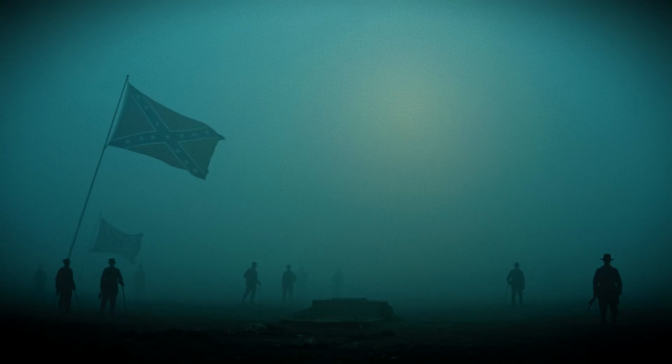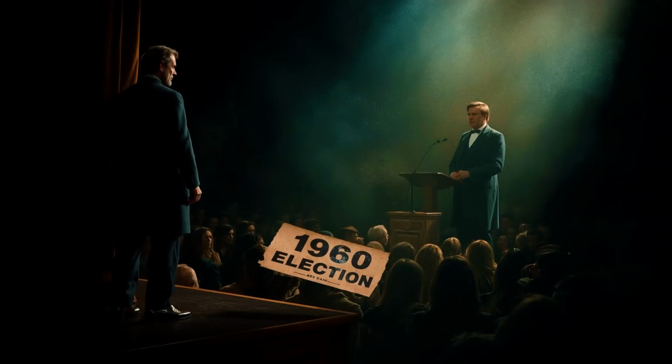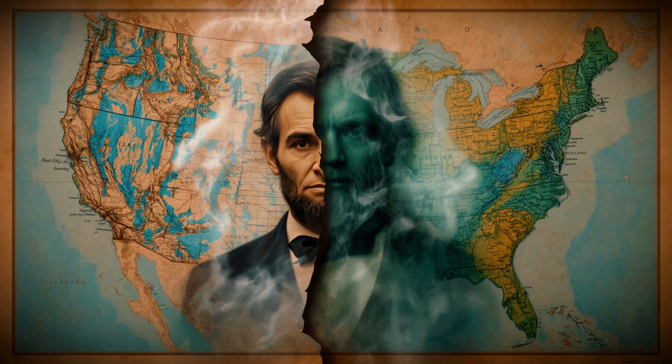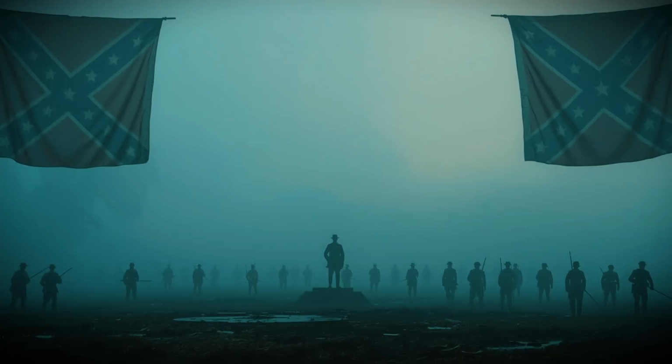That man is Stephen A. Douglas, known as the Little Giant. Douglas spent his career arguing that the people of each territory should decide for themselves whether to allow slavery. His Kansas-Nebraska Act, meant to bridge the divide, only deepened it. But he remains the only candidate with a plausible claim to neutrality.